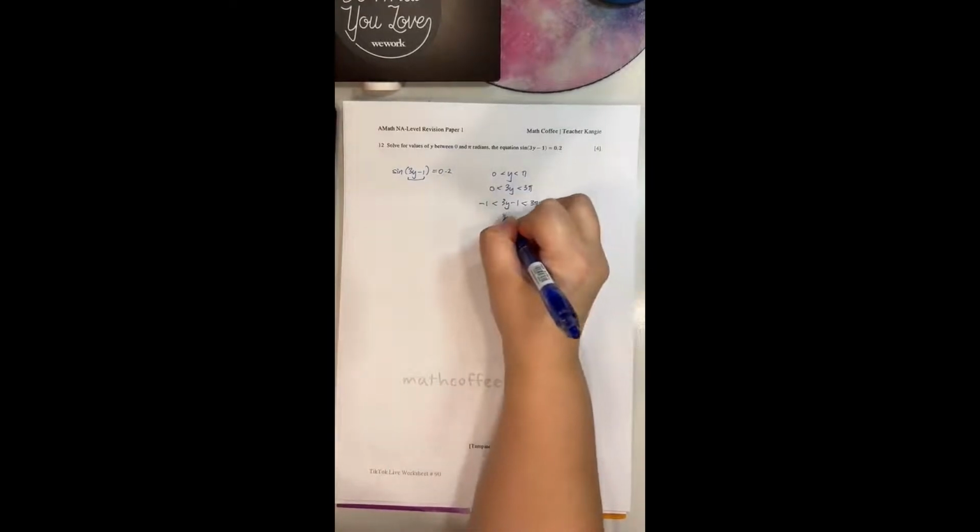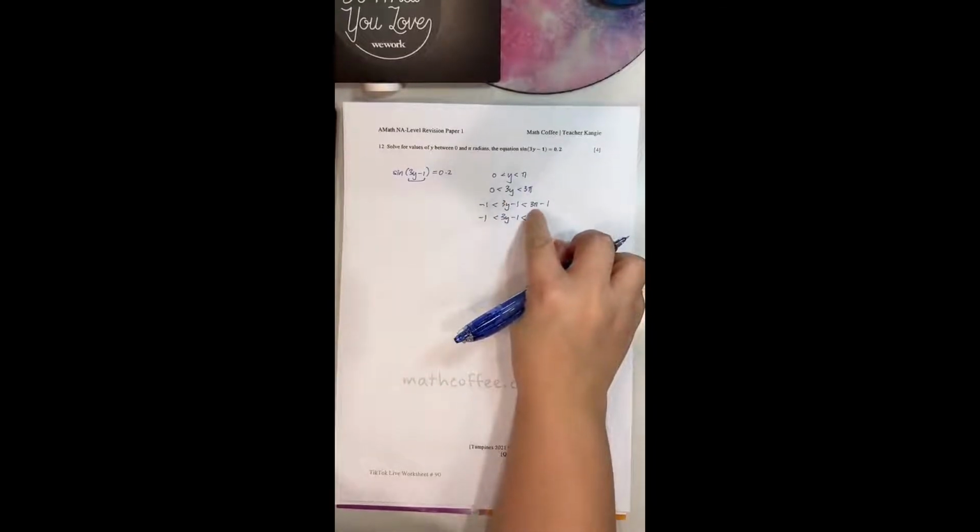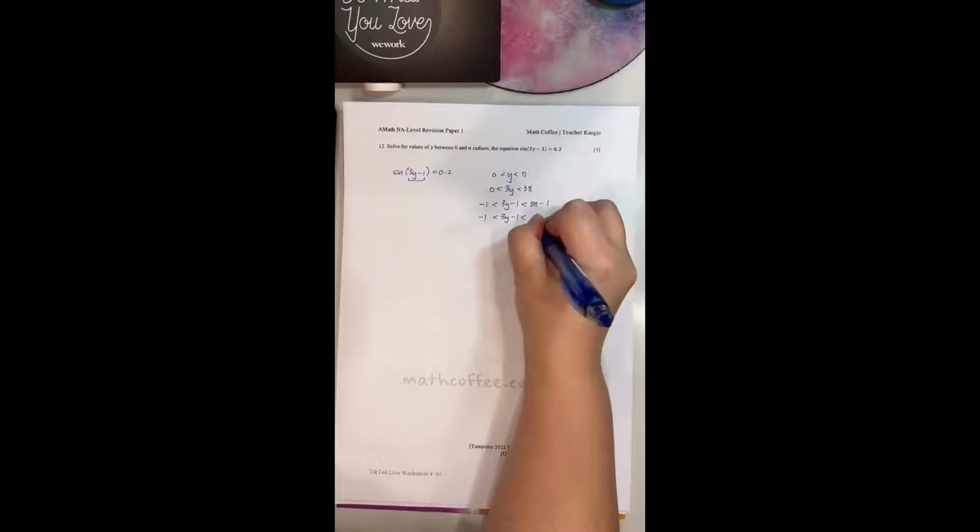Okay, so over here, it is 3y minus 1. This one, decimal will be 8.424.